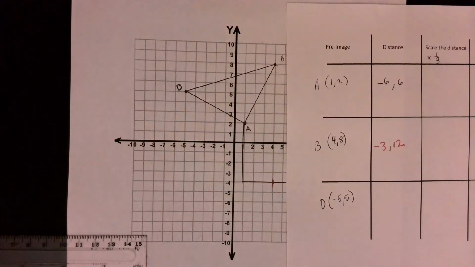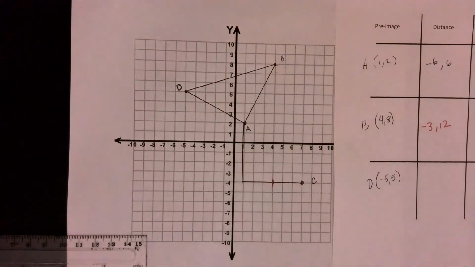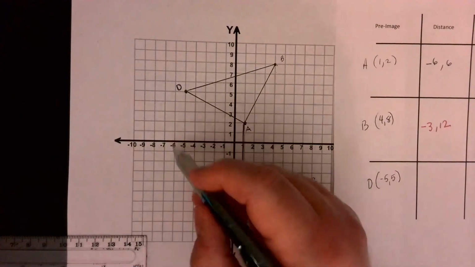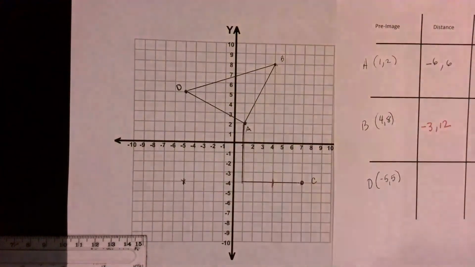Then finally we're going to do the same thing for point B, or excuse me, point D. We're going to count all the way over to point D, which is right here. So we're going to count to right there from the center. Then we're going to count up.